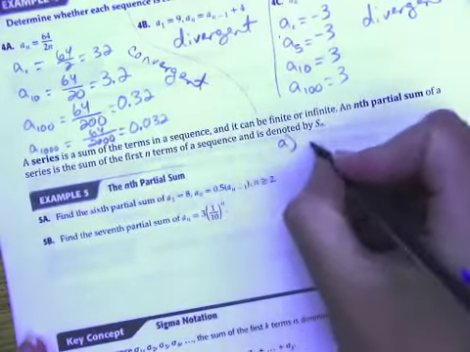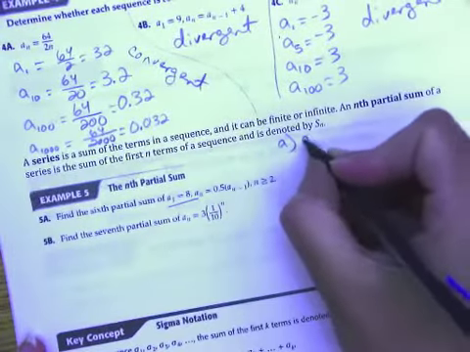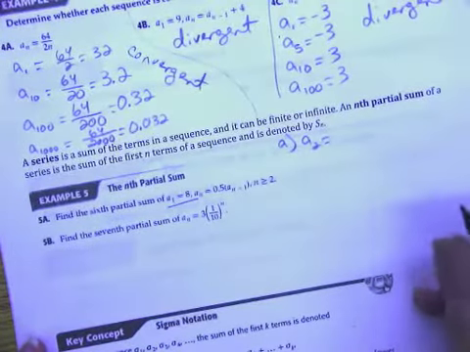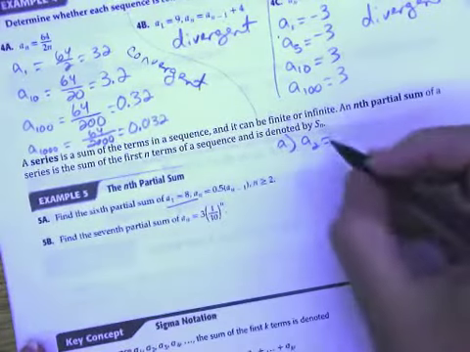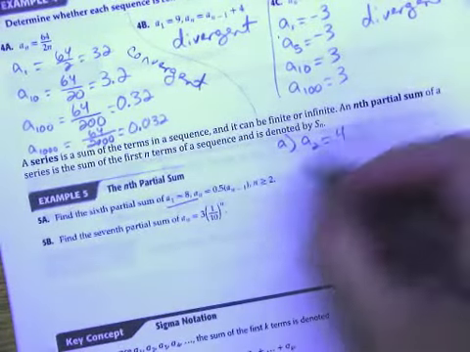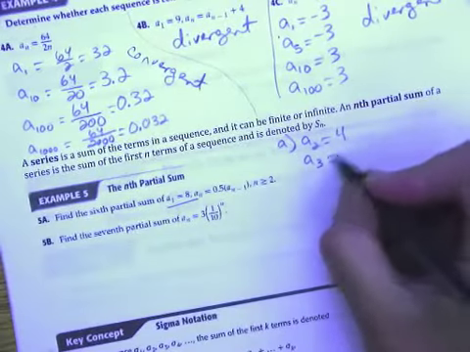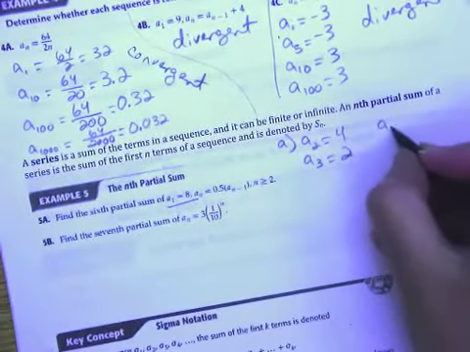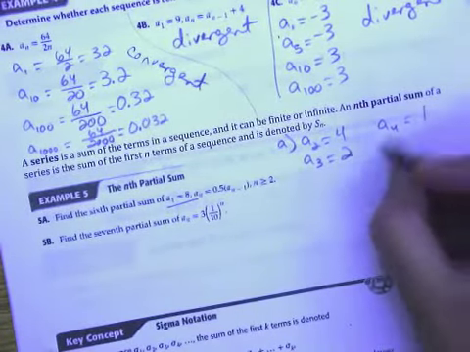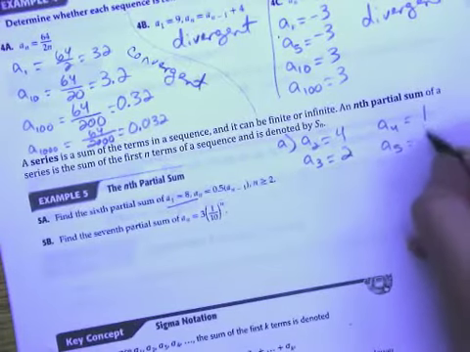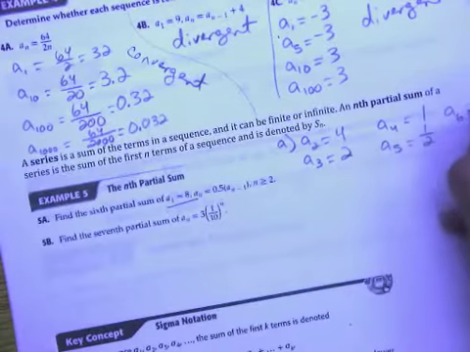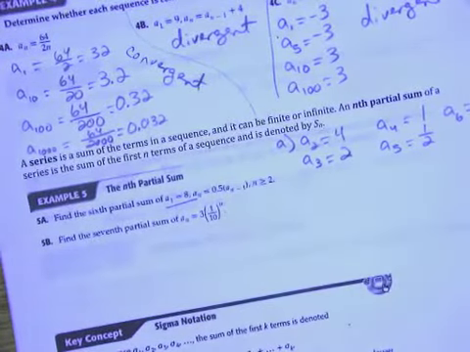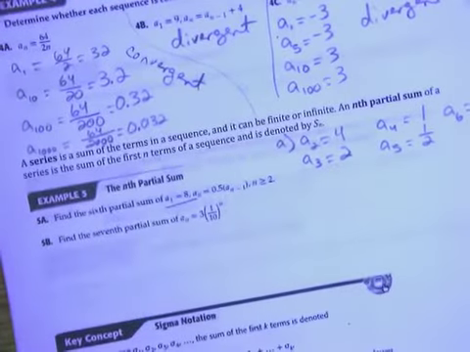For part A, I know what a sub 1 is. A sub 2 is going to equal 0.5 times the last value, so that's half of 8, which is 4. A sub 3 is half of 4, which is 2. A sub 4 is half of 2, which is 1. A sub 5 is half of 1, which is 1/2. And a sub 6 is 1/4. And so we're going to take our calculator and add all that together.